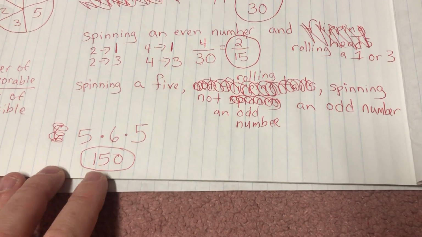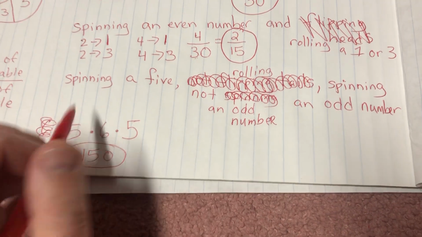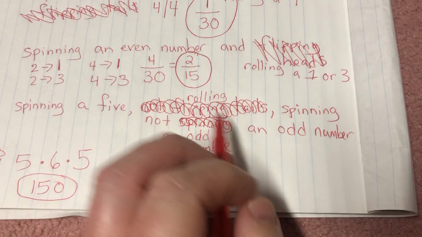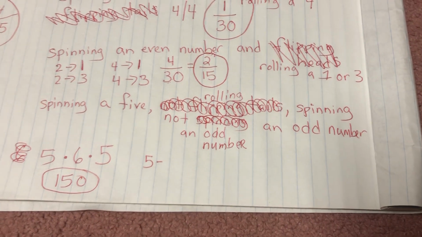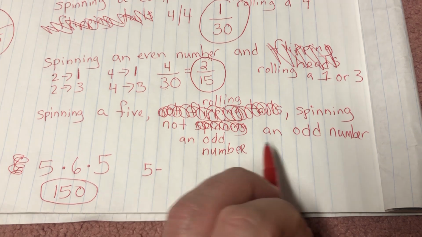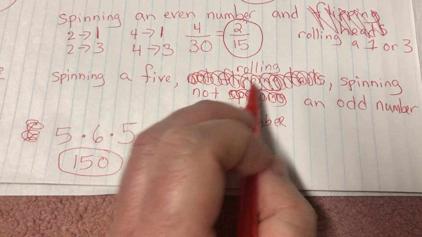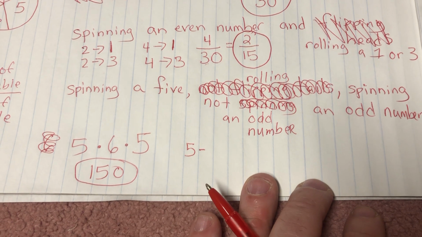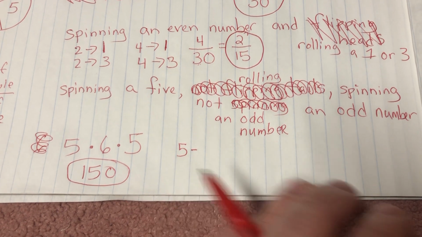So now I need to figure out what the possible outcomes are. Well, first of all, I know I have to spin a 5. I'm going to spin a 5, and then it says rolling not an odd number. So that means it has to be an even number, because it says not an odd number. So I could spin a 5, okay, and then I'm rolling not an odd number on the number cube. That's going to be either 2, 4, or 6 because of my number cube.